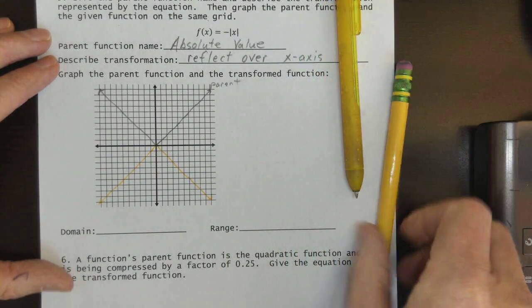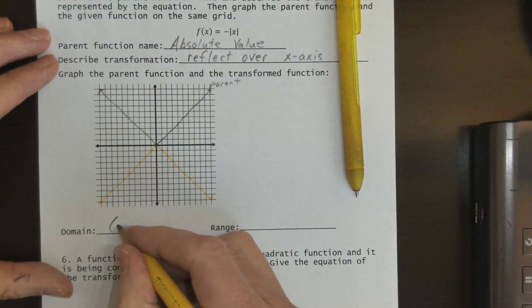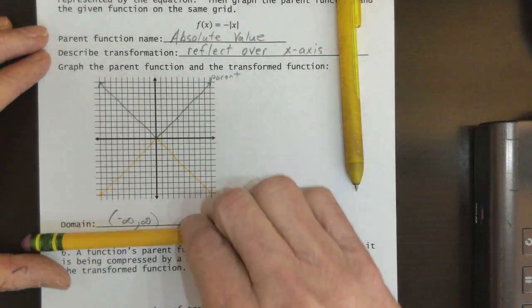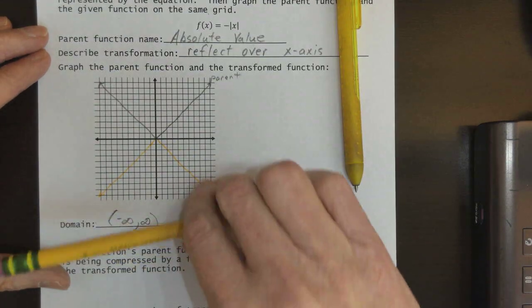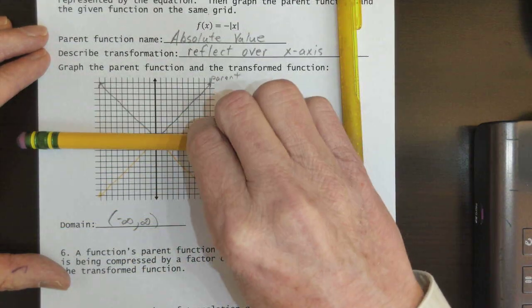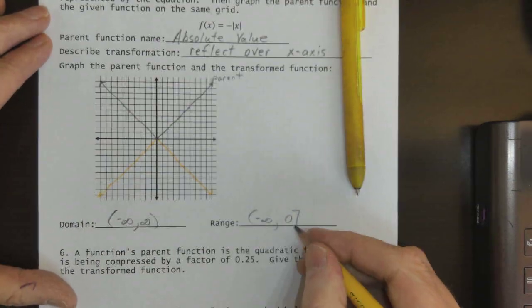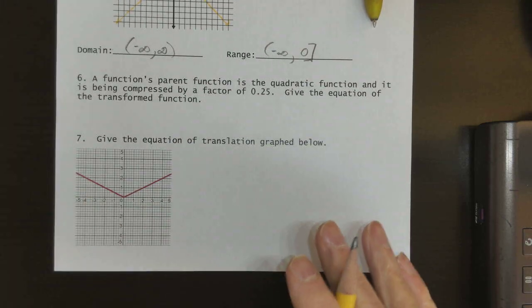Okay, there it is. Domain: negative infinity to infinity. The range starts low, negative infinity, until it gets to 0, and then it stops. We're talking about the transformed function. That's the domain and the range of that one. Alright, now number 6.